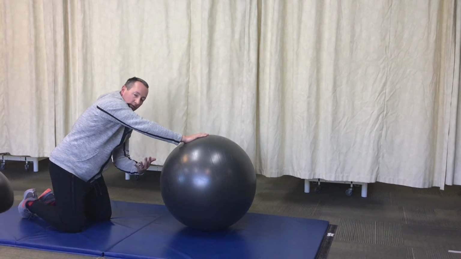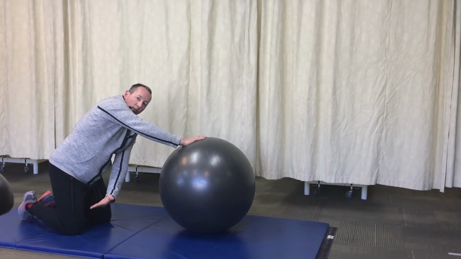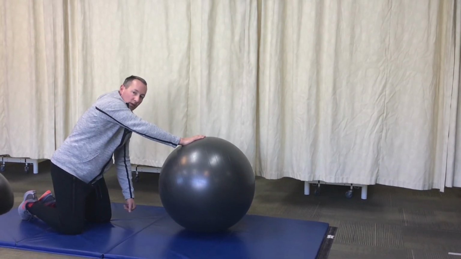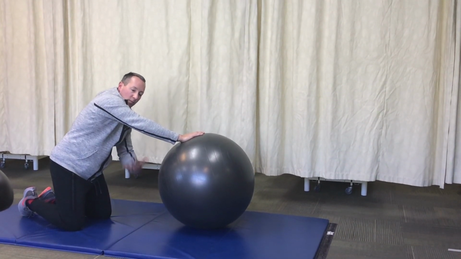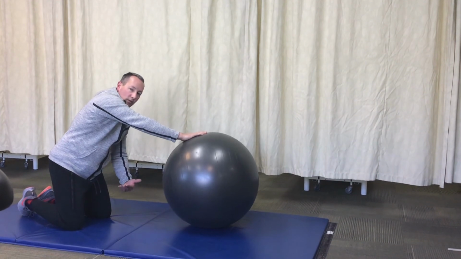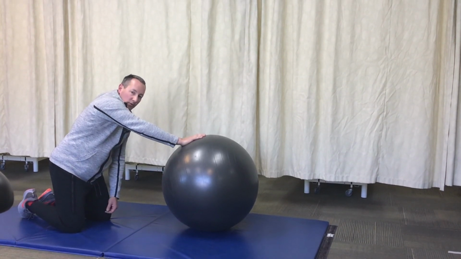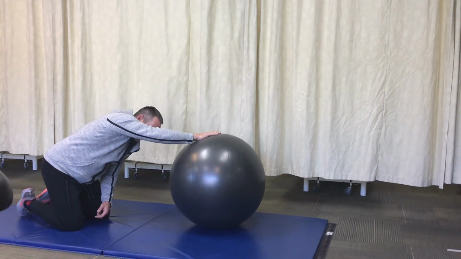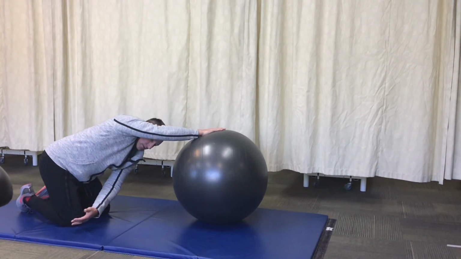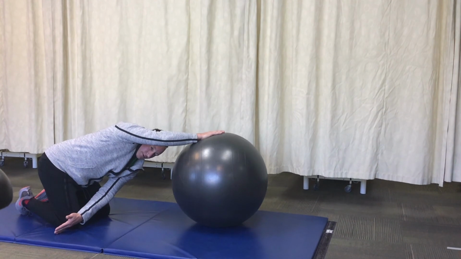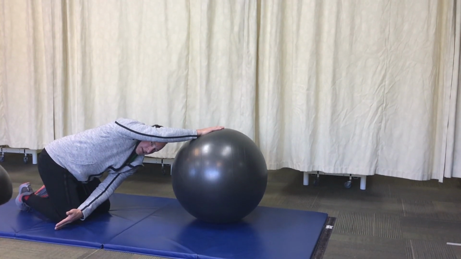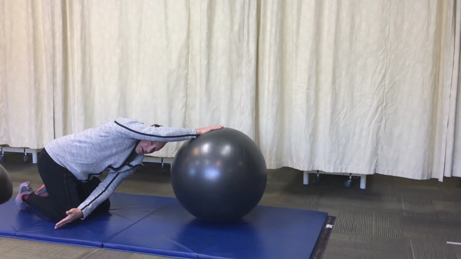Okay? I'm simultaneously going to thread my left arm through to produce the rotation to the right side. And then I'm going to drop my chest towards the mat to produce some extension. So I'm going to reach away with my right arm, thread through and down with my left, and drop my chest towards the mat and take some nice deep breaths while I hold that stretch position.